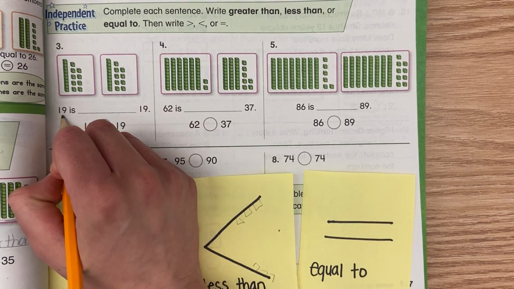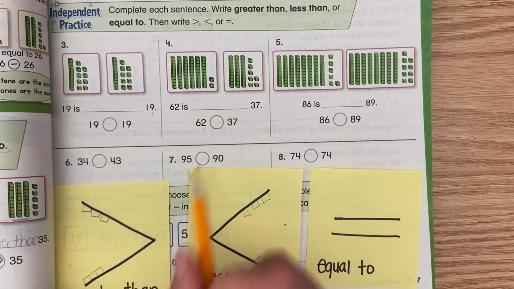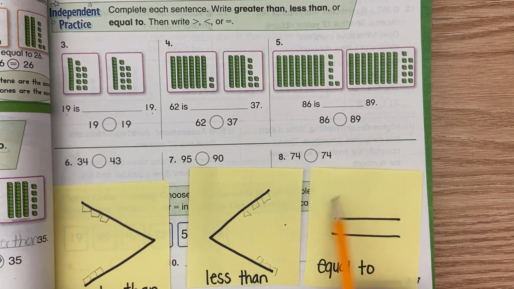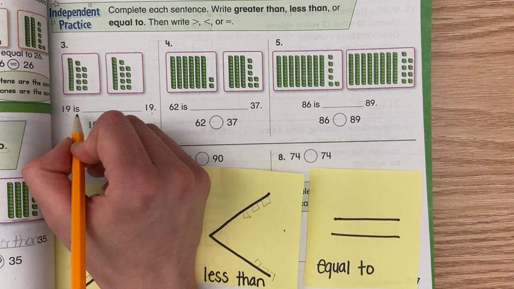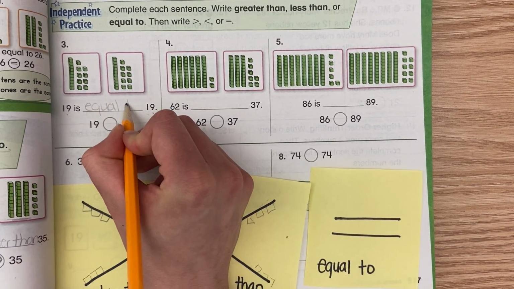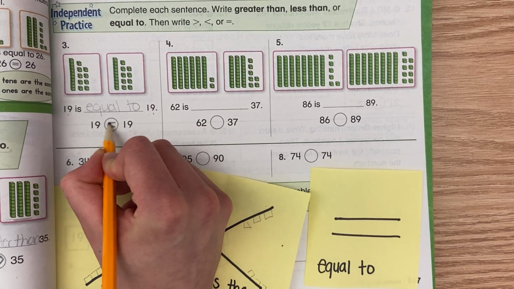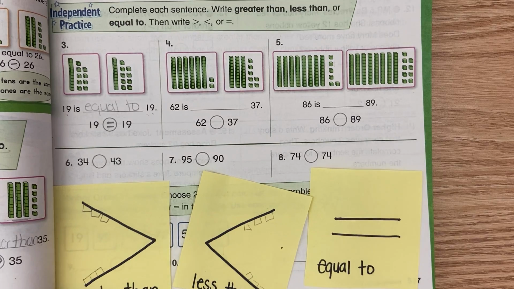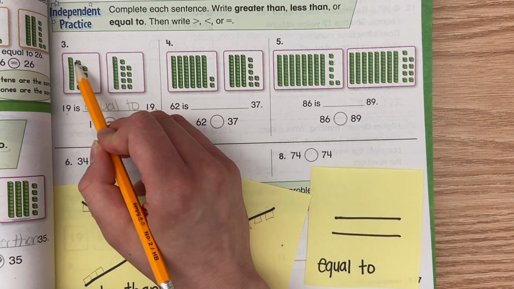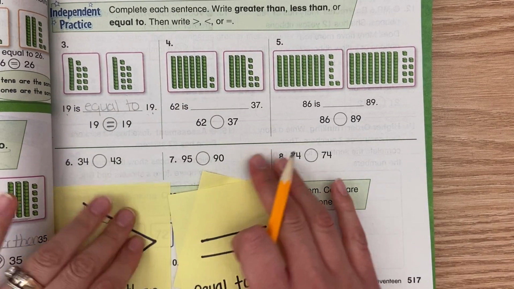Okay, the two numbers are 19 and 19. If it's the same number, which sign or symbol are we going to use? The equal to sign. 19 is equal to 19. And let's write the sign in, or the symbol in the circle. 19 has the same amount of tens and the same amount of ones. They are the same number.